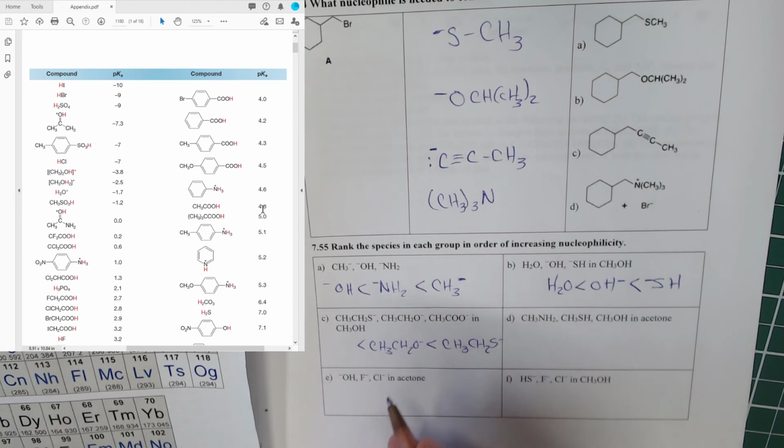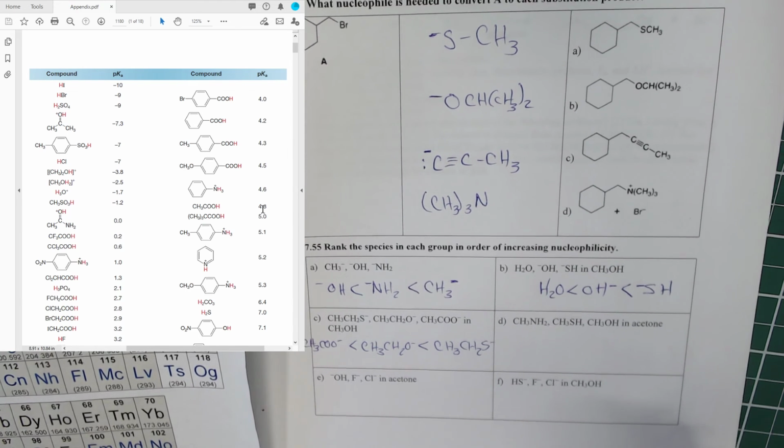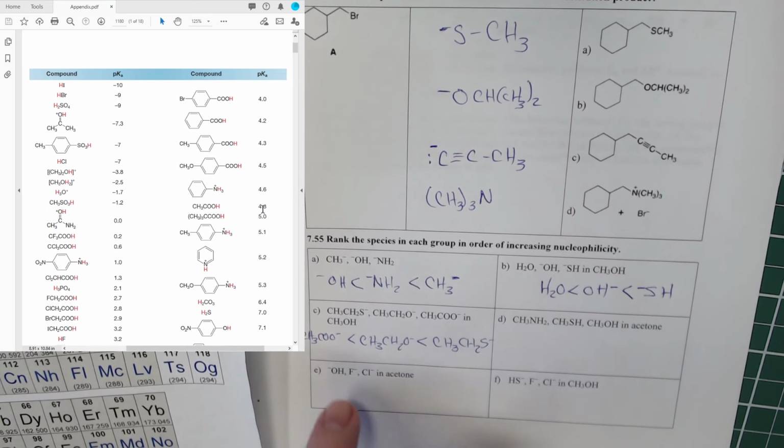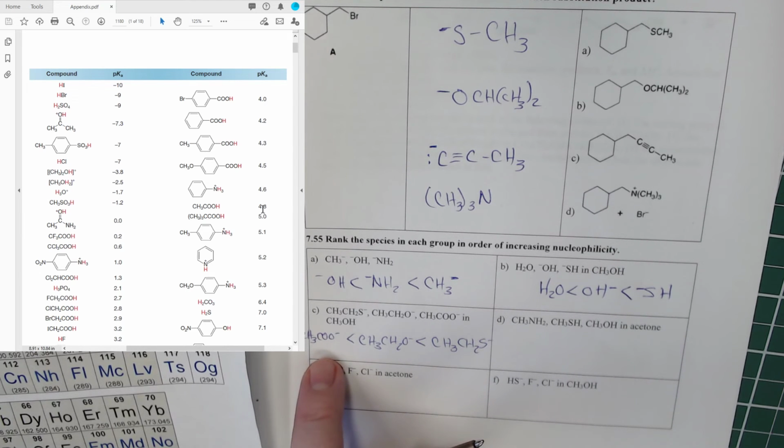So as a consequence, our acetate is going to go over here, CH3COO minus. So again, look at the conjugate acid of these, and the stronger acids are going to have weaker conjugate bases, and those weaker conjugate bases will not be as good of a nucleophile when you have the same nucleophilic atom.